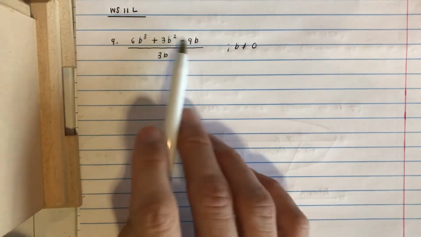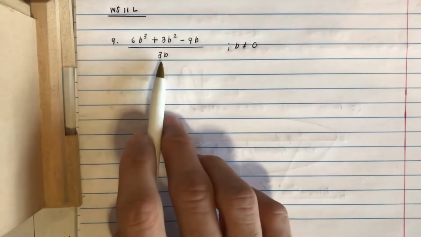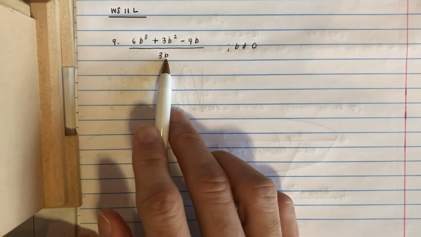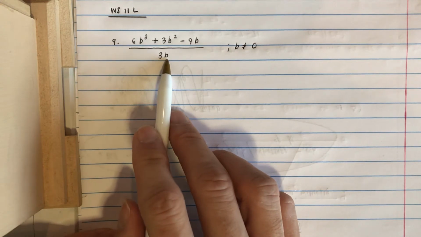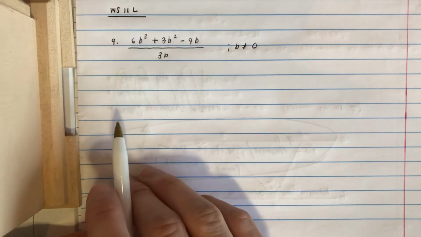Okay, next one, worksheet 11L from the X factor. Question 9, we have a fraction or a quotient, but we can see that in the numerator we have several terms. We have 3 terms, right? So we need to simplify this by breaking it up into separate fractions. Remember, we have one denominator, so it allows us to break this one fraction up into 3 separate fractions.